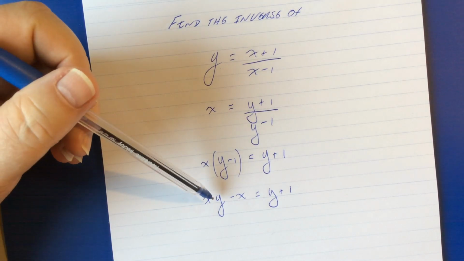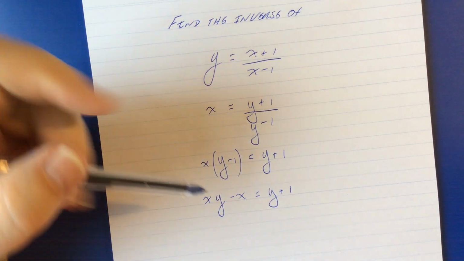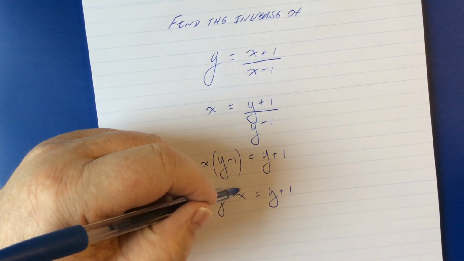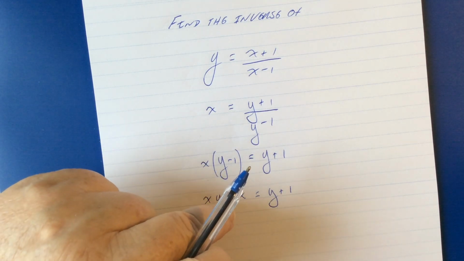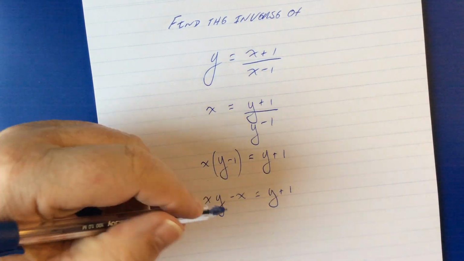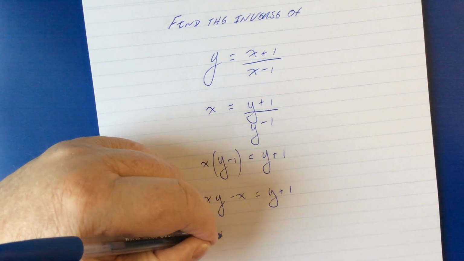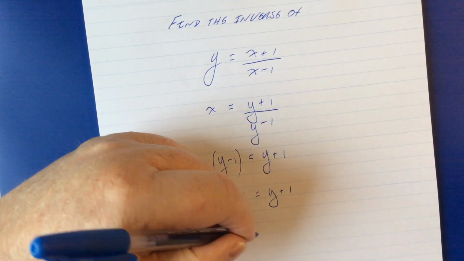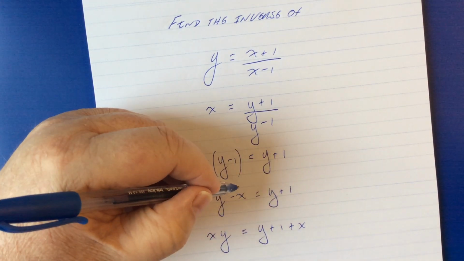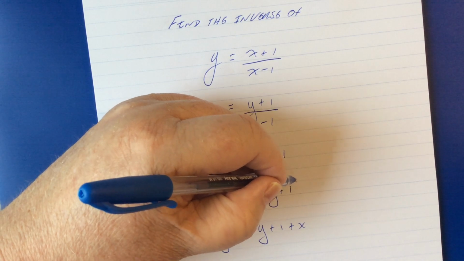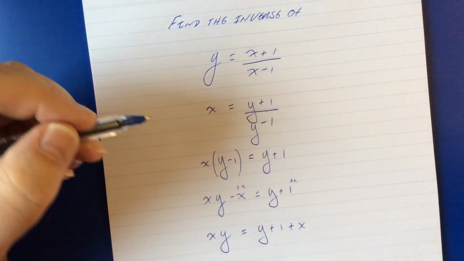And having done that, I'm going to try and remove this negative x from this side of the equation. So I get xy equals y plus 1 plus x. What I have done is add x to both sides of the equation.